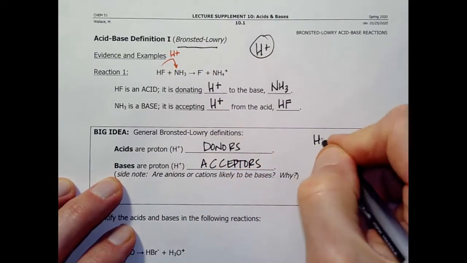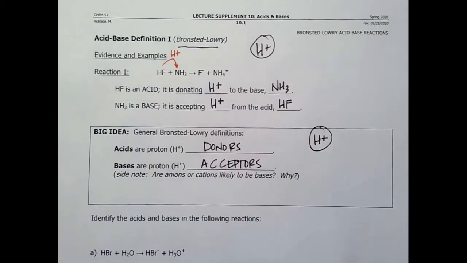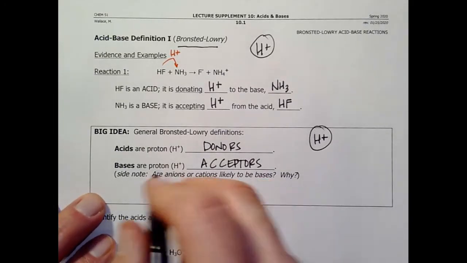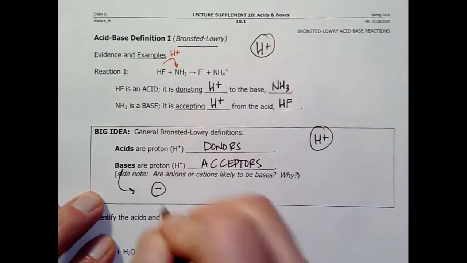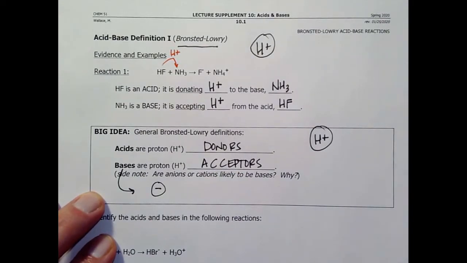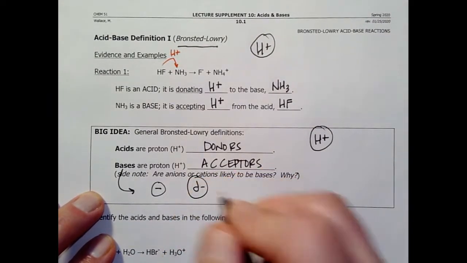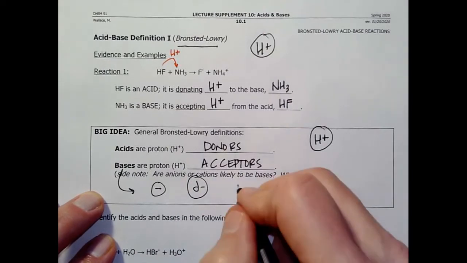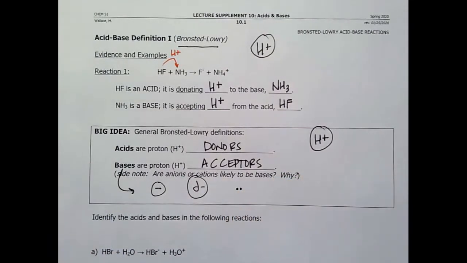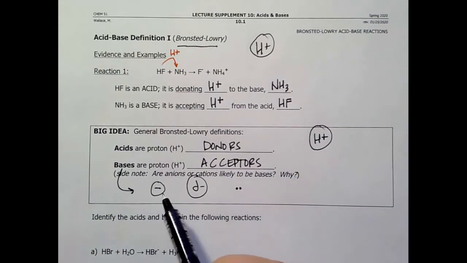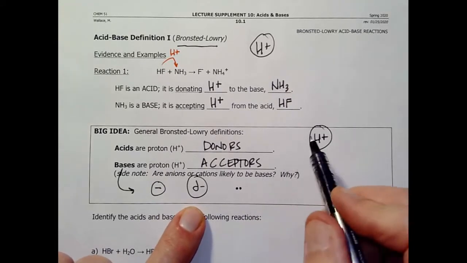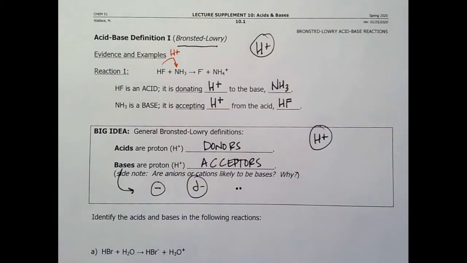And if a proton is that, what kind of thing would we expect a base to be? Professor Paula Abdul said opposites attract. So I would suspect bases might include something that's negative, maybe something that's partially negative, or maybe simply a pair of electrons. Negative, negative, negative, all of those are going to attract an H+.